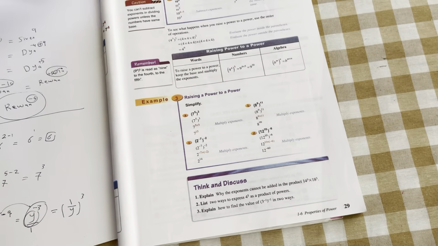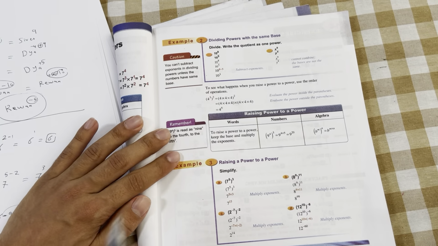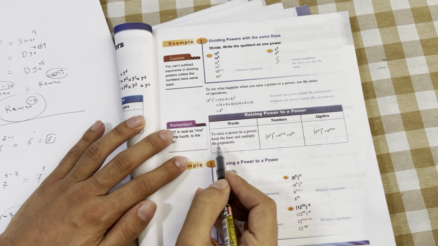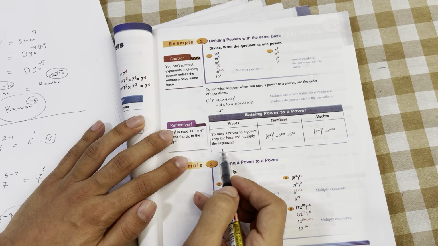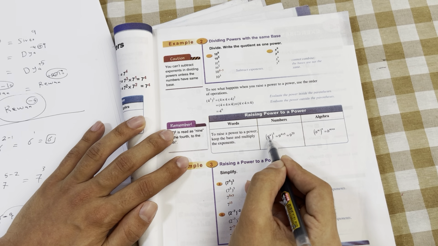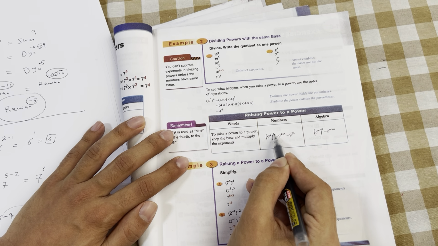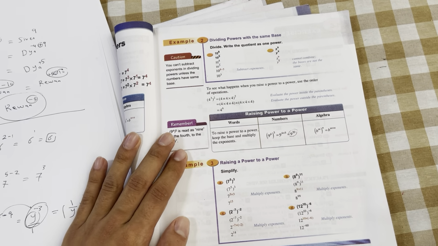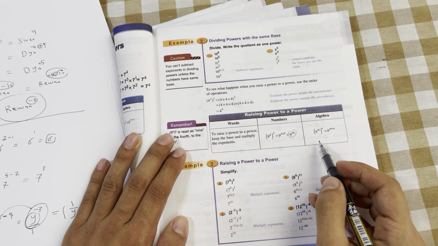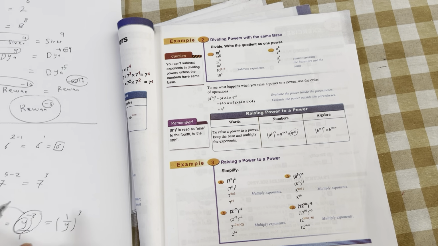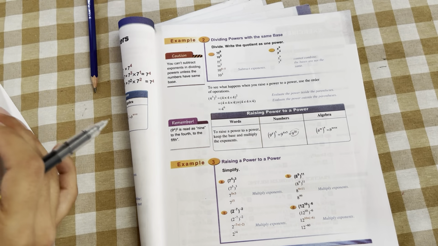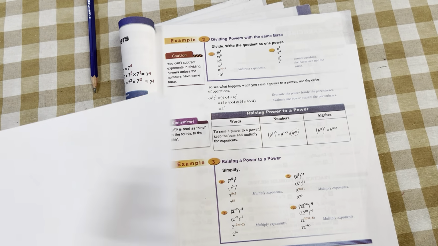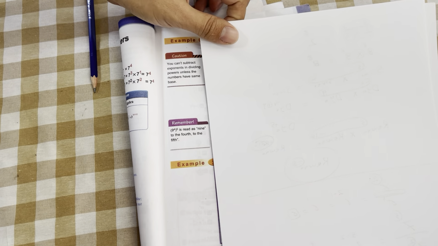And when we have power to power, this is the last case. To raise a power to a power, keep the base and multiply the exponents. Look here. Because we have 9 power 4 and then power 5, you have to keep the base, and 4 times 5 is 20. So the result is 9 power 20. Look here. This is very, very easy.